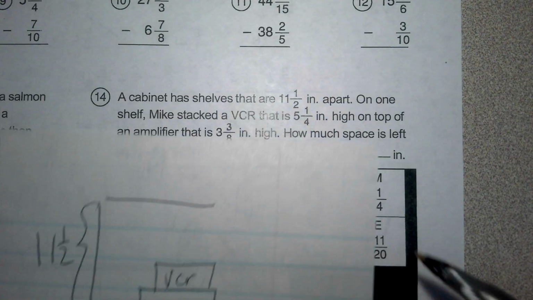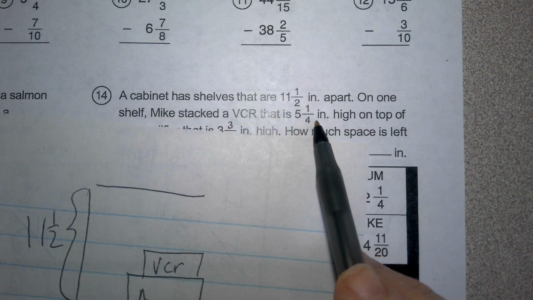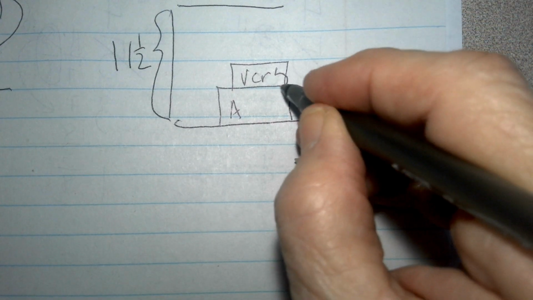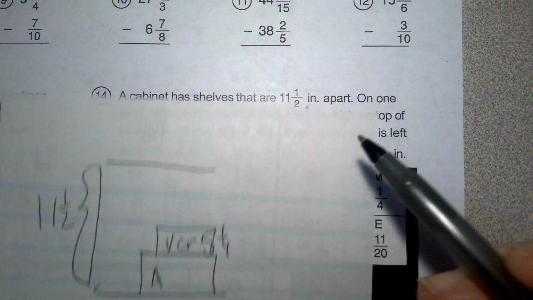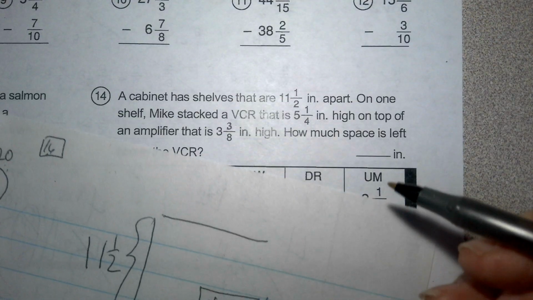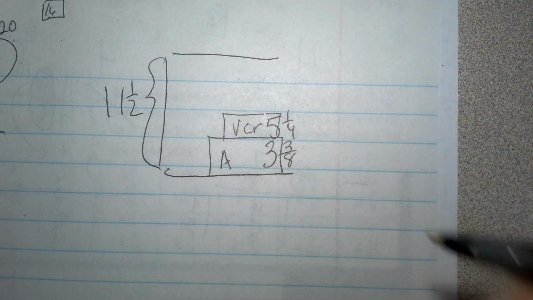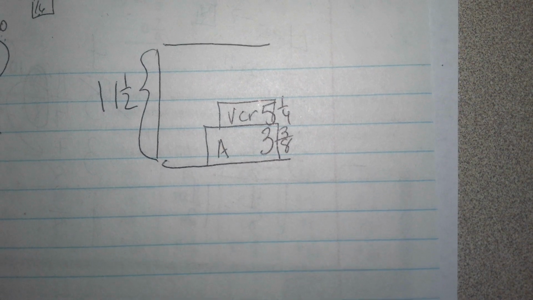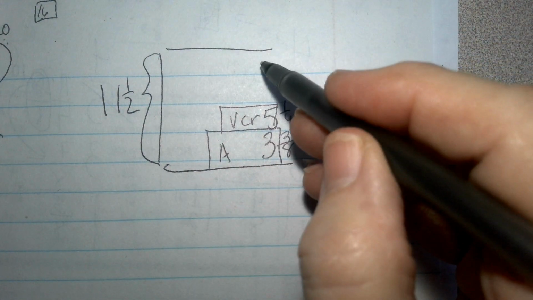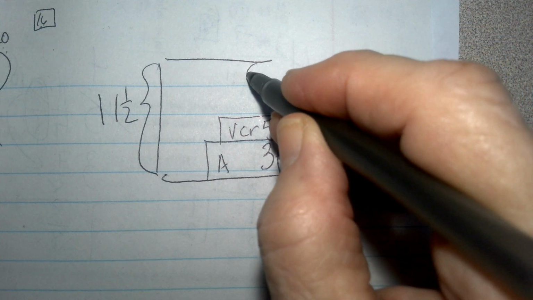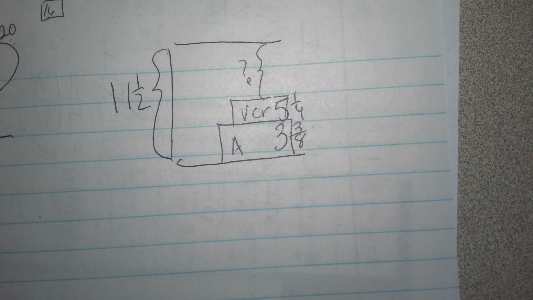Okay. Now I'm going to go back. On the shelf he stacked a VCR that is 5 1/4 inches high on top of an amplifier that is 3 3/8 inches. And the question is, how much space is above the VCR? So I'm looking at this amount right here. Okay. Who has an idea?